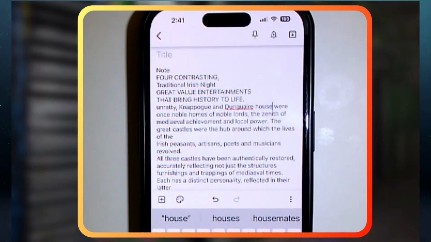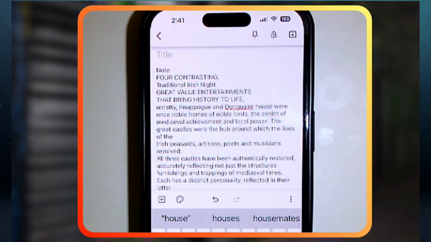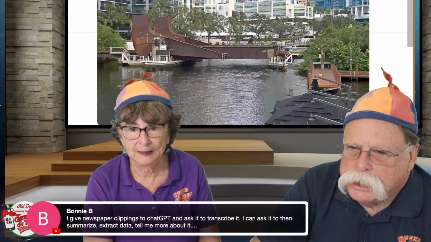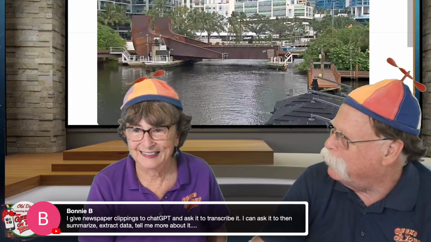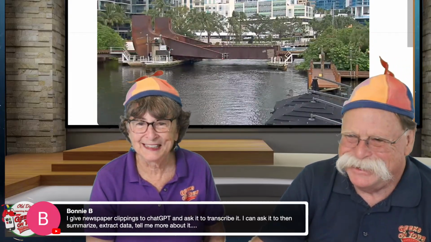All right. Do we have a question? Let's see. I give newspaper clippings to ChatGPT and ask it to transcribe it. Can I ask it then to summarize, extract data, and tell me more about it? I'm sure. Bonnie, she's our AI and ChatGPT expert. You give it a photo of a newspaper clipping and ask it to transcribe it. That's great. I haven't tried that.